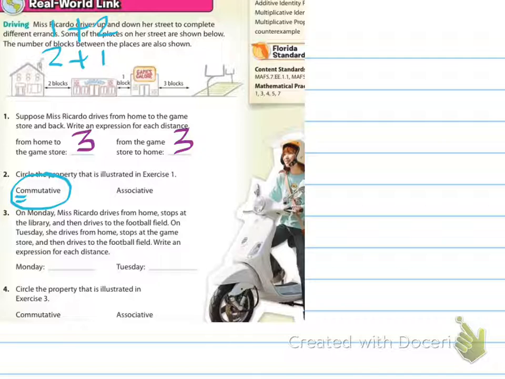So number 3, on Monday, Miss Ricardo drives from home, stops at the library, then drives to the football field. On Tuesday, she drives from home, stops at the game store, and then drives to the football field. Write an expression for each distance. Oh, sorry, I was supposed to write an expression. Okay, let me redo this. So this was supposed to be 2 plus 1 and then 1 plus 2. All right, I'm back.